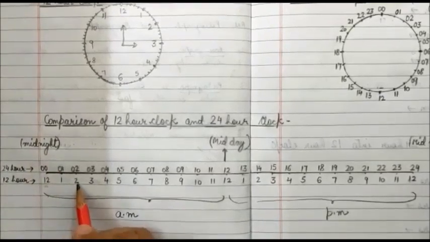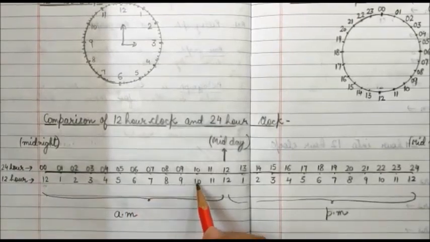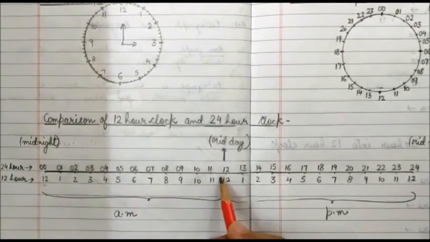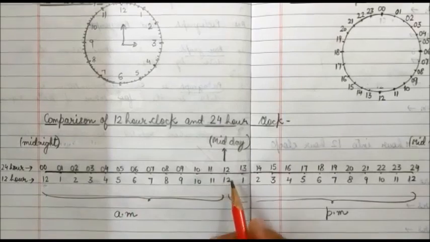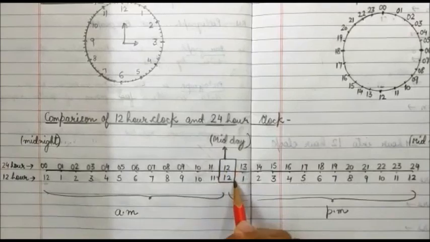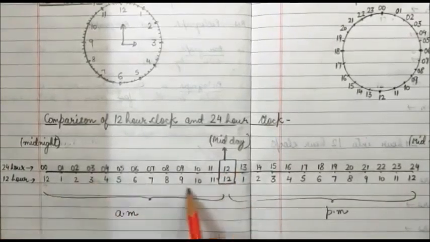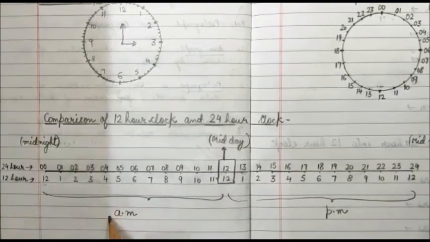1 a.m., 2 a.m., 3 a.m., 4 a.m., 5 a.m., 6, 7, 8, 9, 10, 11 a.m., and this is the midday, 12 noon. So you have to be very careful at this particular time in the 12-hour clock. This time is showing us the AM time, the morning time.